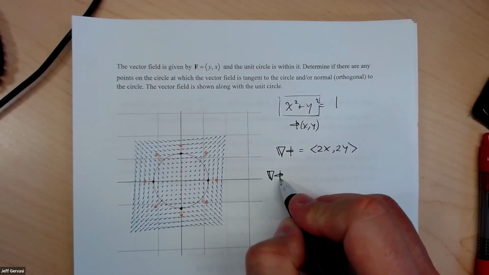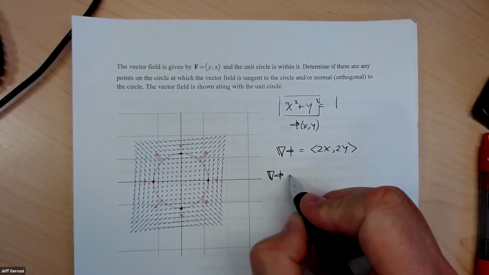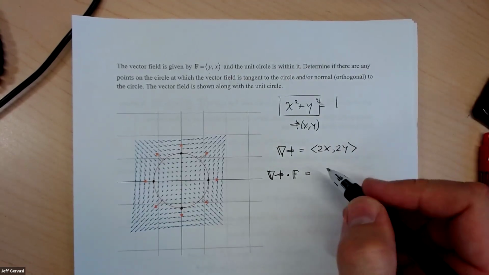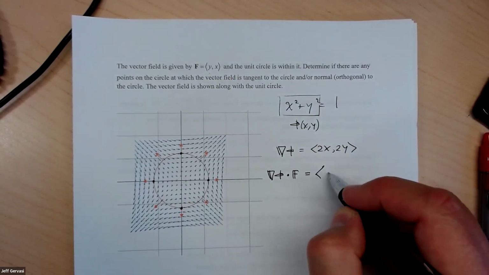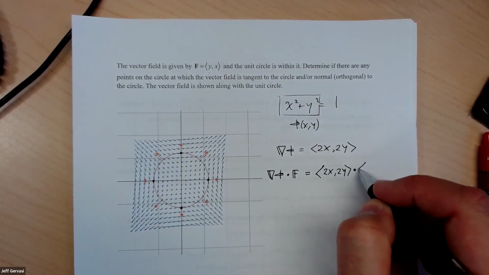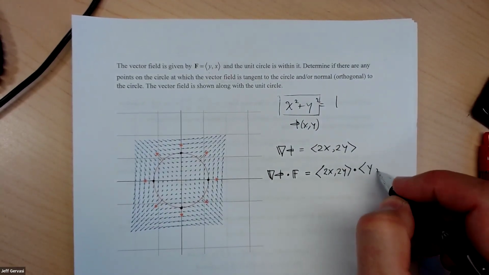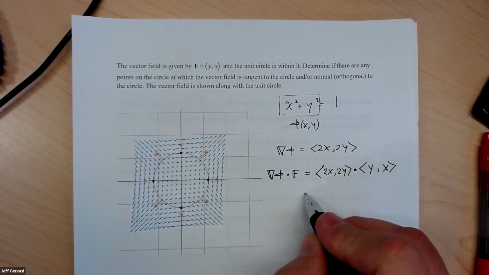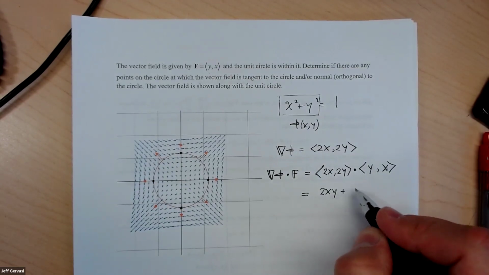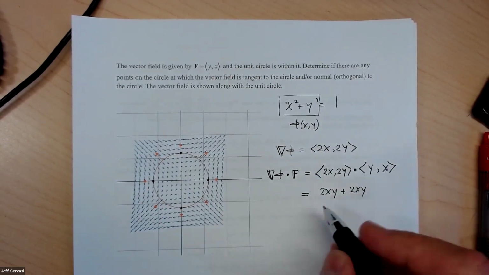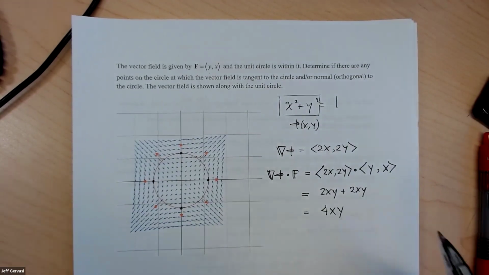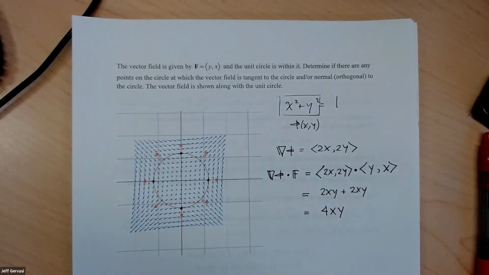Now notice that the gradient vector dotted with f will give us that quantity right there.